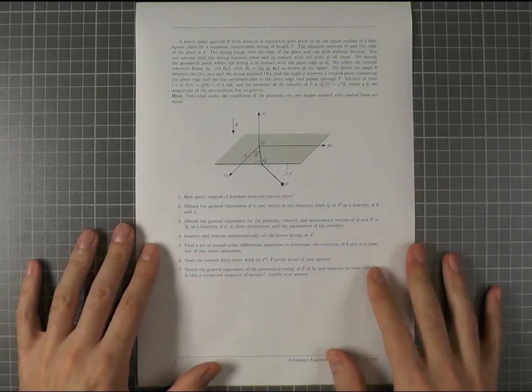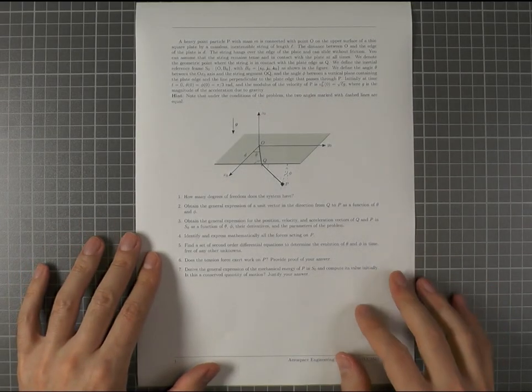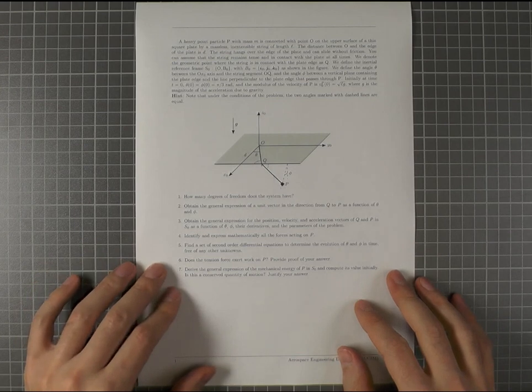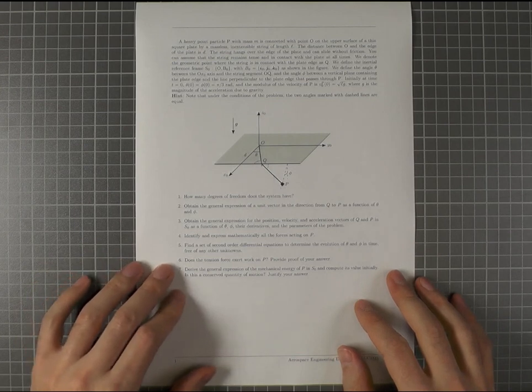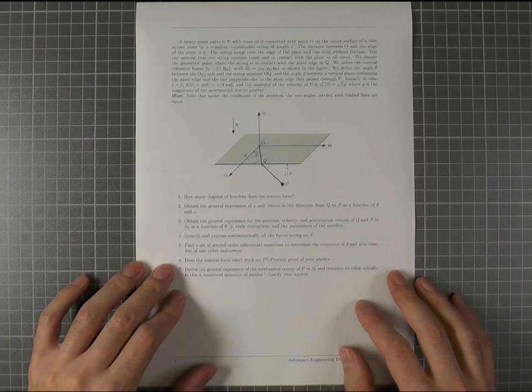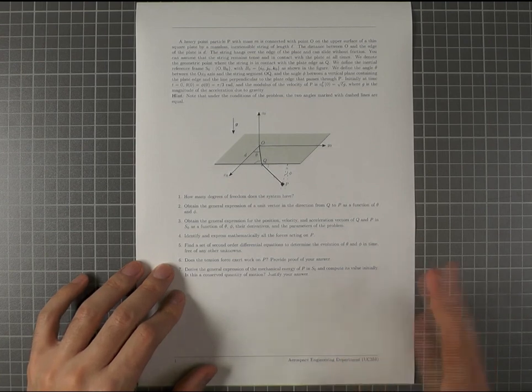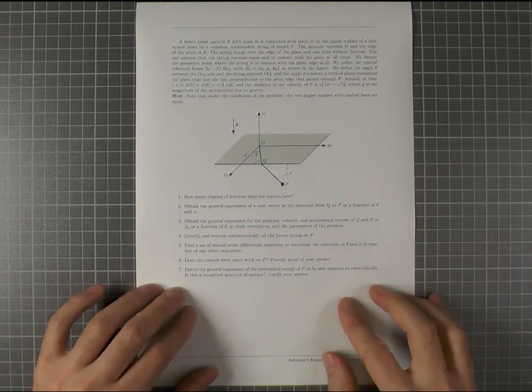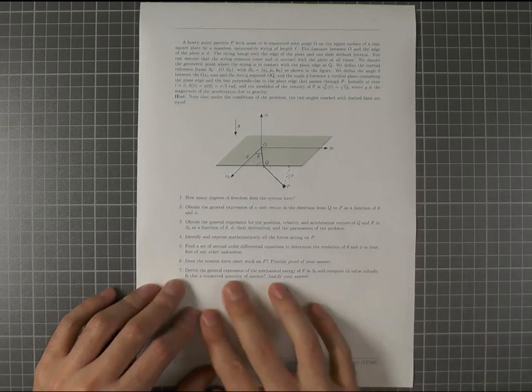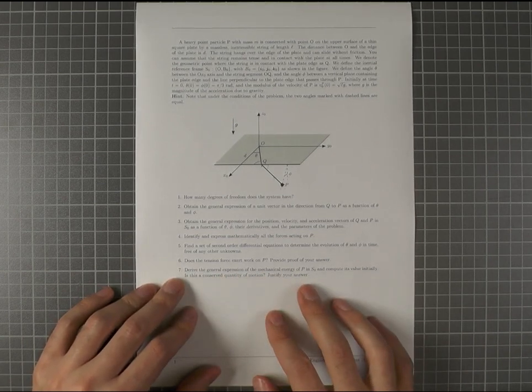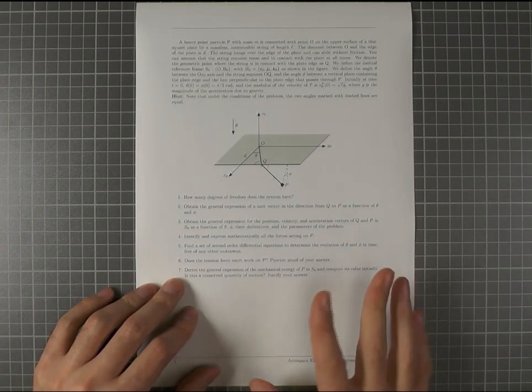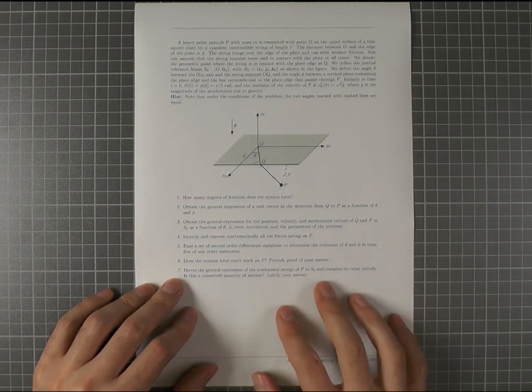So for the last part of this problem, we have to answer some specific questions. The first one relates with the work that the tension force exerts on P, whether it does any work or not. And the last one is about the energy equation. Both of them are related.